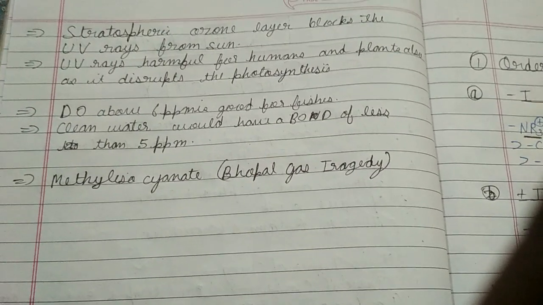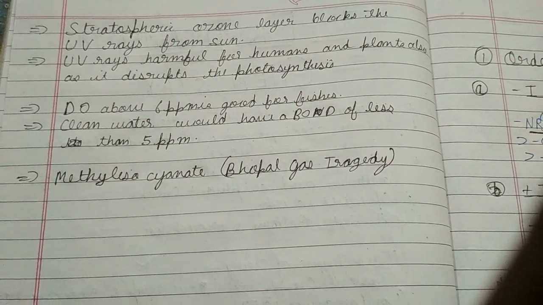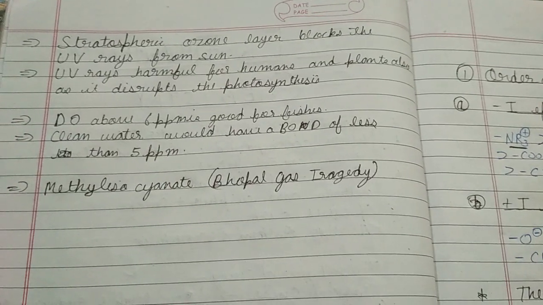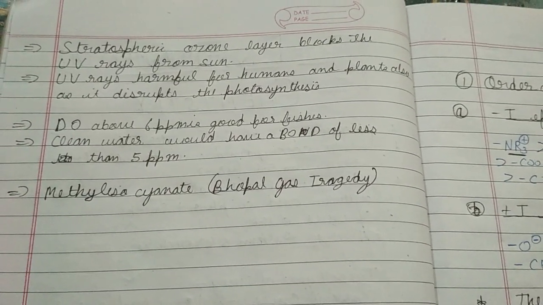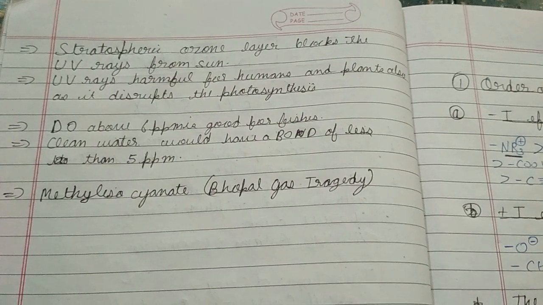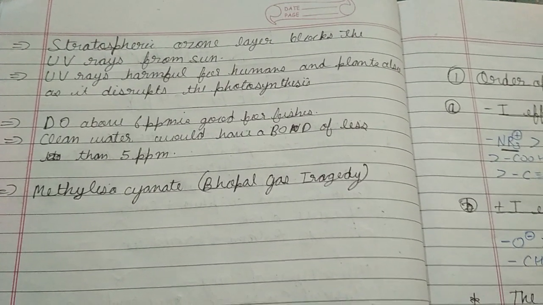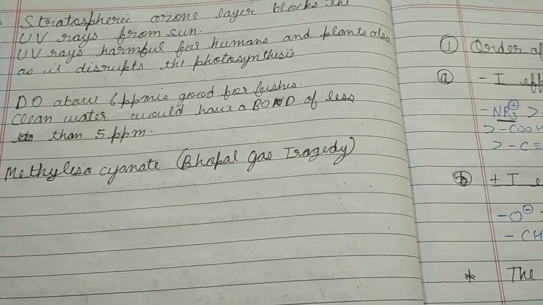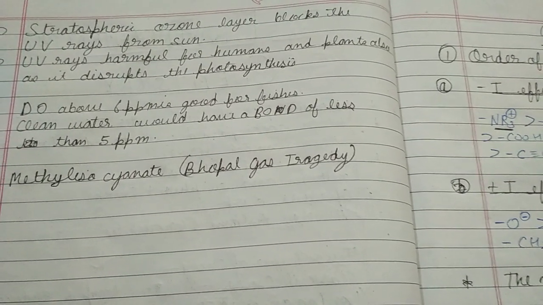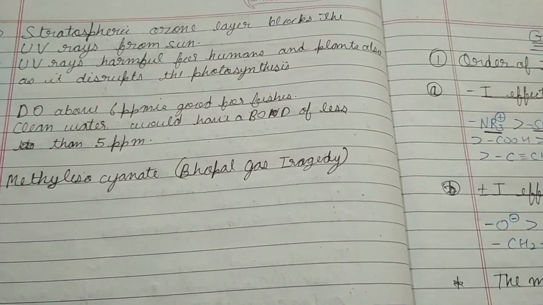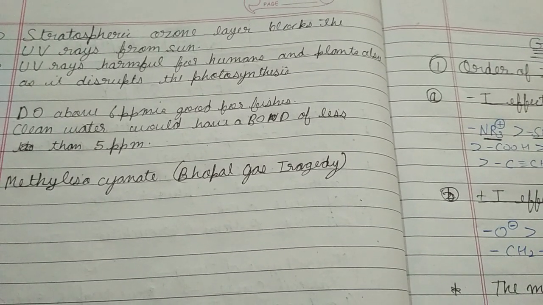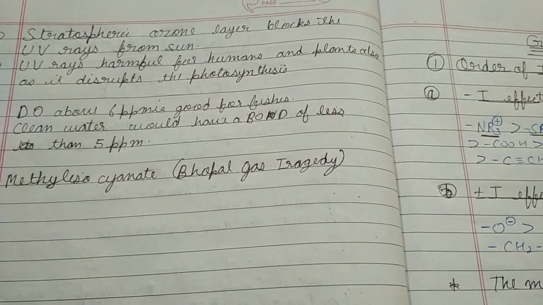Now about the ozone layer, which is a very easy topic and most of you must be knowing about it. The stratospheric ozone layer blocks ultraviolet rays, not infrared rays, only ultraviolet rays from the sun. And why is it important? Because UV rays, as you already know, cause skin cancer in human beings, and they are also very harmful for plants because they disrupt the photosynthesis process in plants.